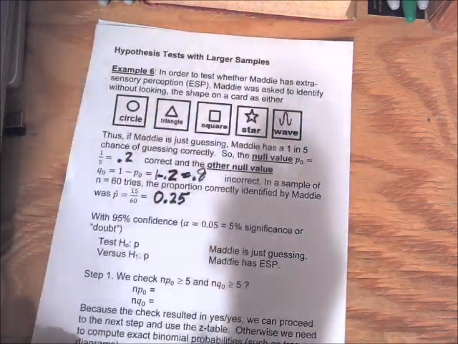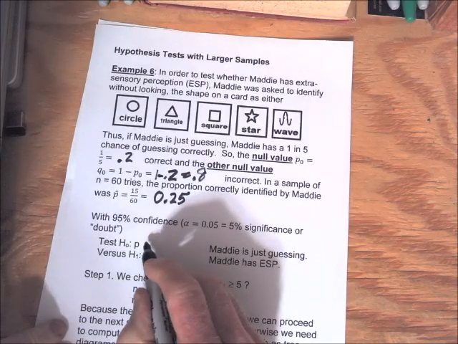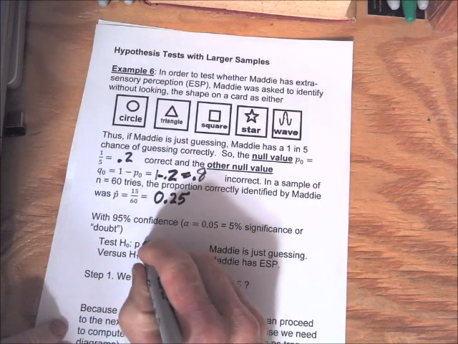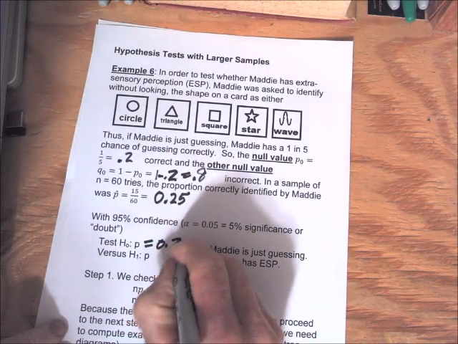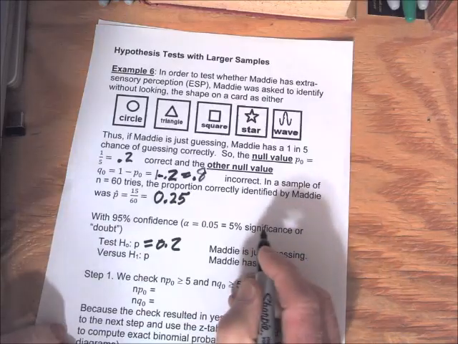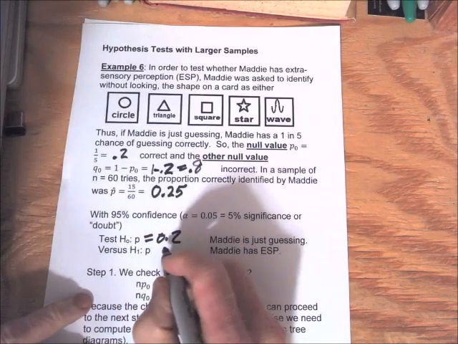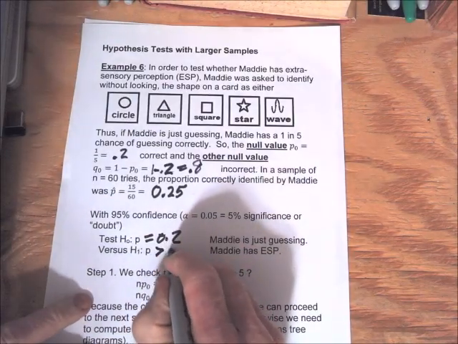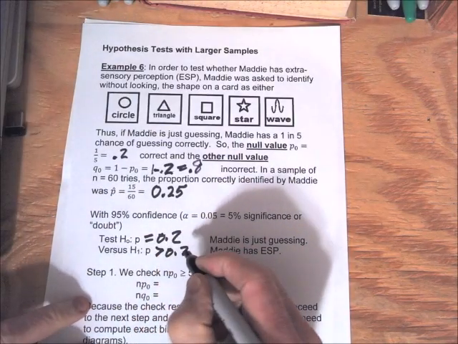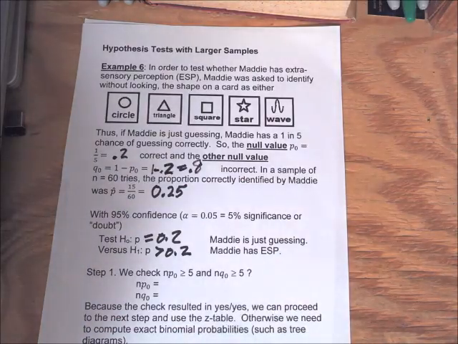Okay, so the null hypothesis is p equals 0.2. In the long run, Maddie would get just 0.2 correct. That would be Maddie just guessing, versus p is greater than 0.2. So this is a right-tailed test. We would only think that Maddie has ESP if Maddie gets more than 20% correct in the long run.